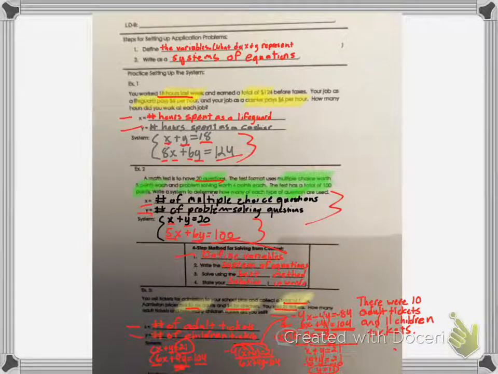Then all I have to do is plug it back into one of my original equations. I chose the first one here, and plugged in 10 for x. I get 10 plus y equals 21. I subtract 10 from both sides, and 21 minus 10 is 11. So I know there were 10 adult tickets and 11 children's tickets to give me $104.